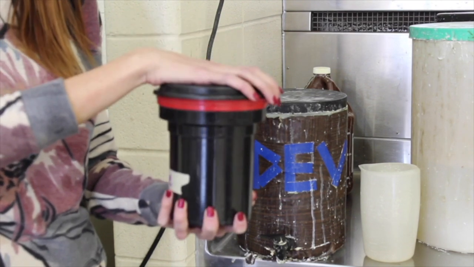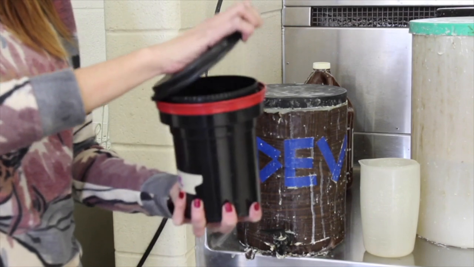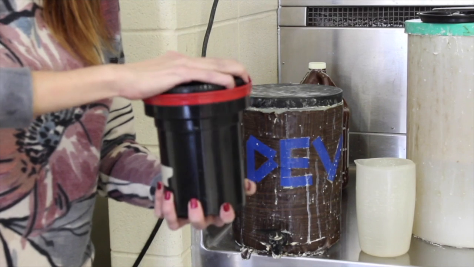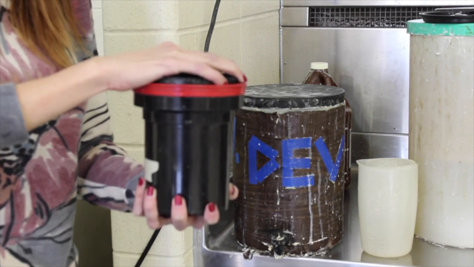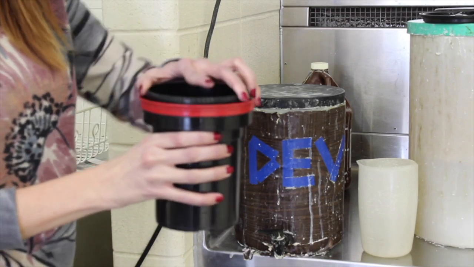Sometimes gases build up as you're agitating, so they might burst out. So you open it away from you, away from your classmates. Make sure that the funnel is still locked in place. From time to time, the funnel loosens while you agitate, so make sure it's locked.